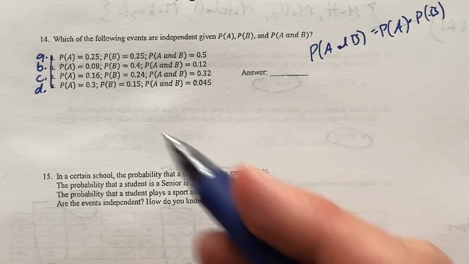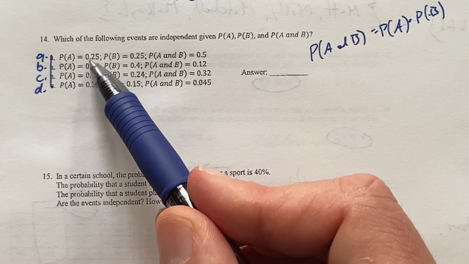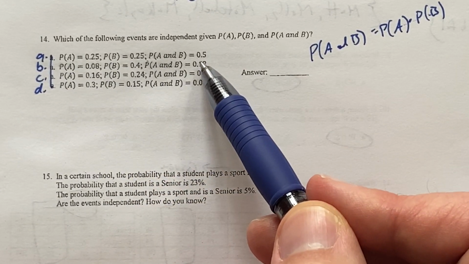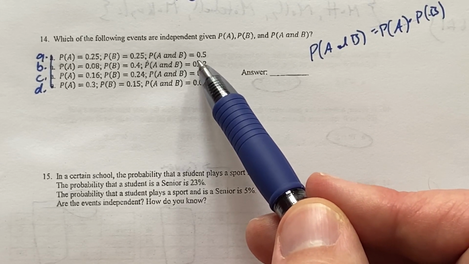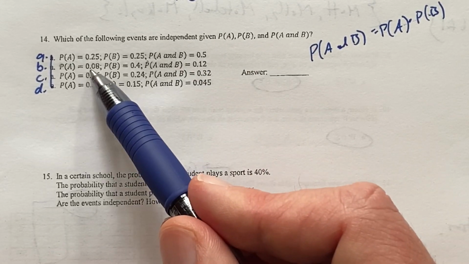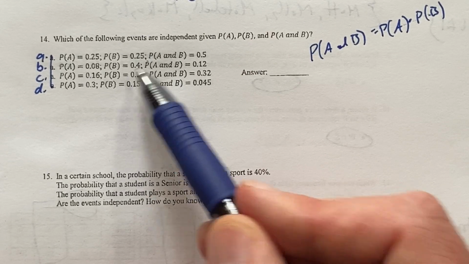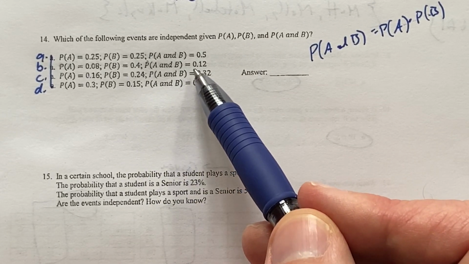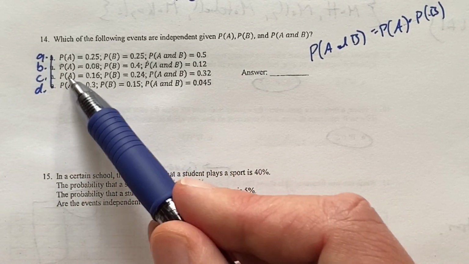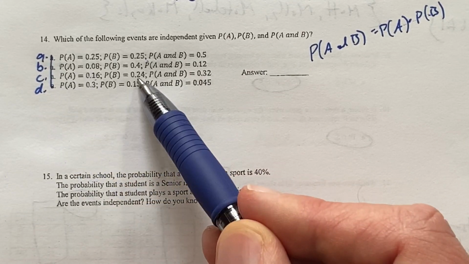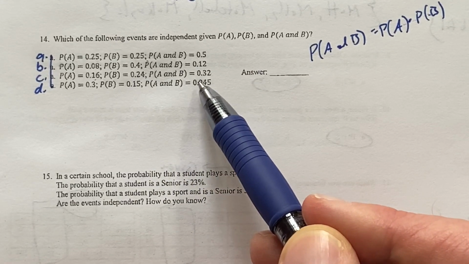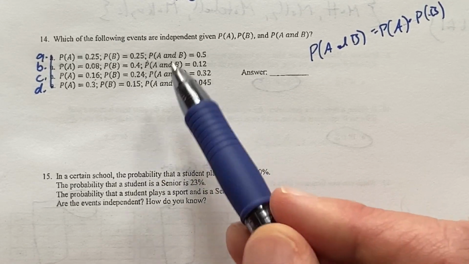All right, so I'm gonna check A. I'm gonna say 0.25 times 0.25. It doesn't give me 0.5. Spoiler alert, no, it does not. 0.08 times 0.4. Does it give me 0.12? No, I think it's like 0.032 maybe. So not A, not B. Probability of A, 0.16 times 0.24. Does that equal 0.32? No, it does not.